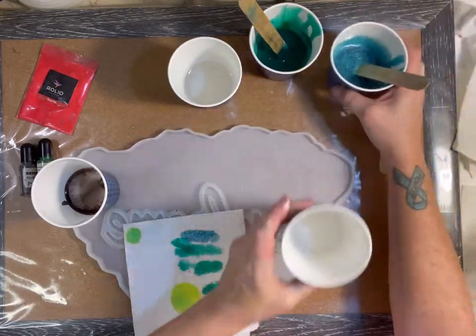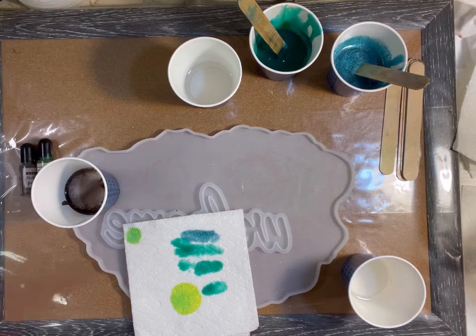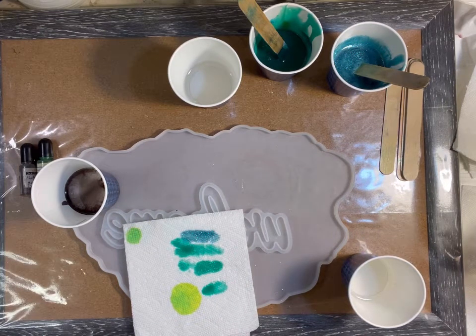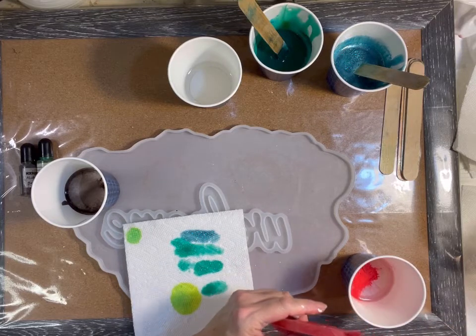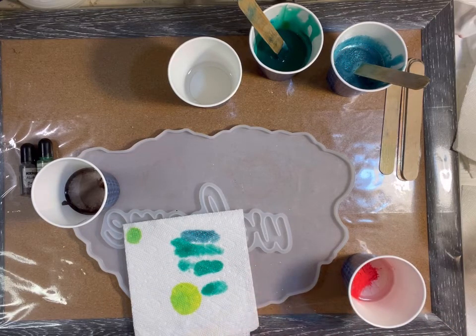Alright, now let me mix up the scarlet. Scarlet by Rolio.